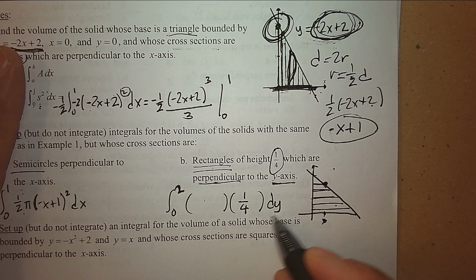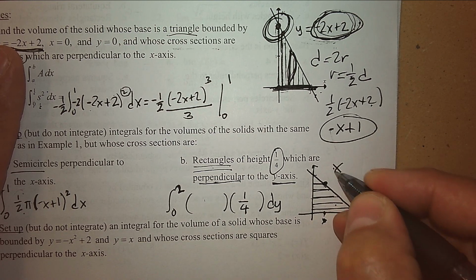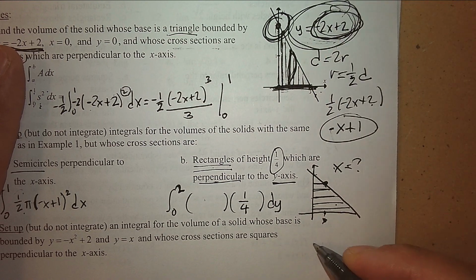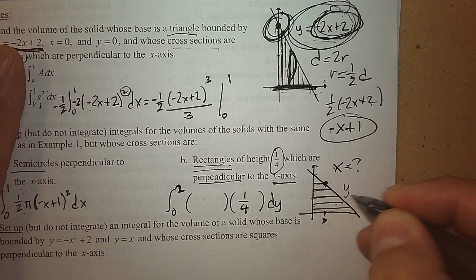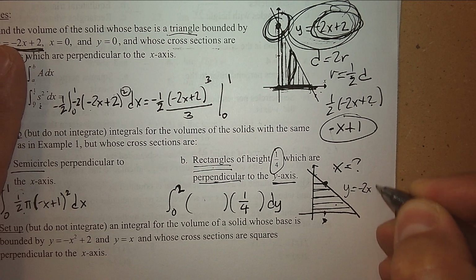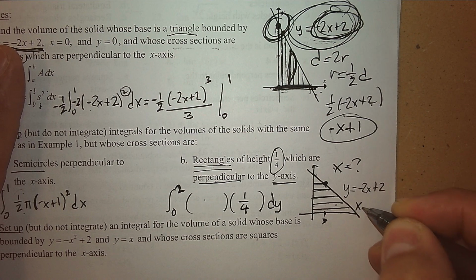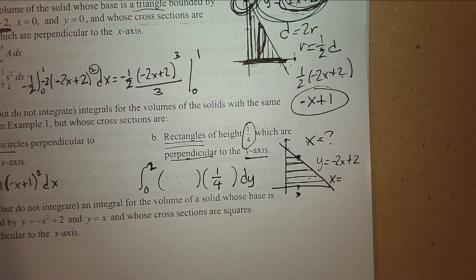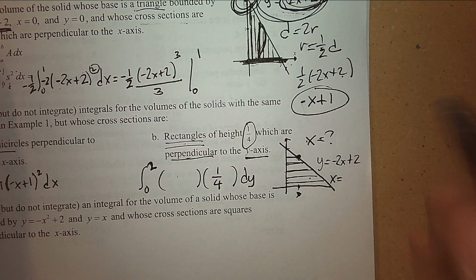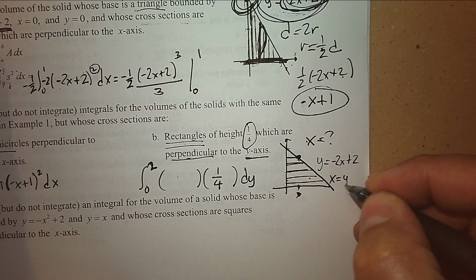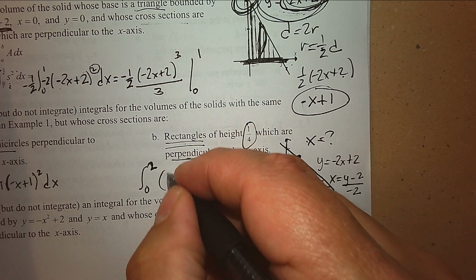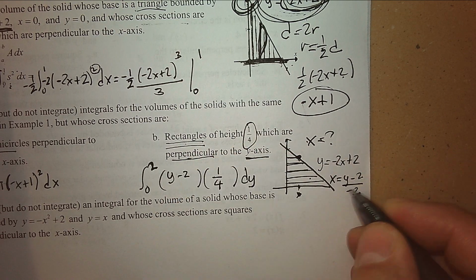No, because it's in terms of y, I need to know what x equals. Well, what's the equation to begin with? y equals negative 2x plus 2. Can you tell me what x equals? What is x when it's by itself? Don't make it complicated. Instead of adding 2, what will you do? Instead of multiplying, what will you do? Don't simplify it. It's y subtract 2 divided by what?